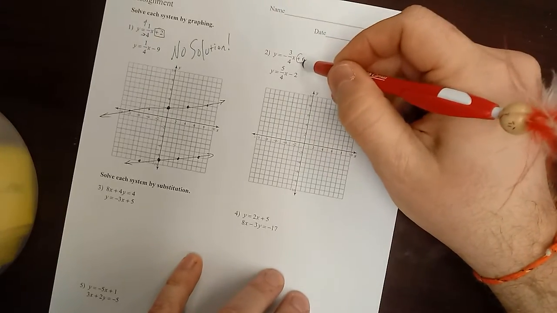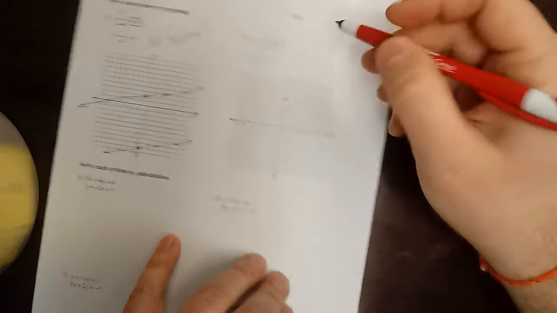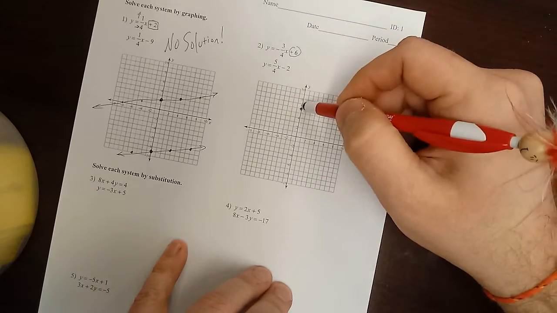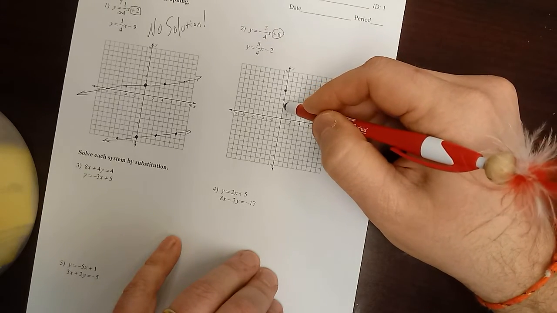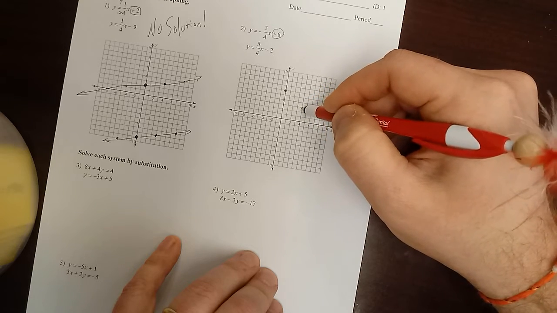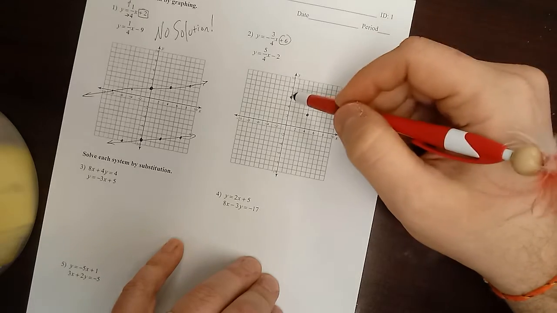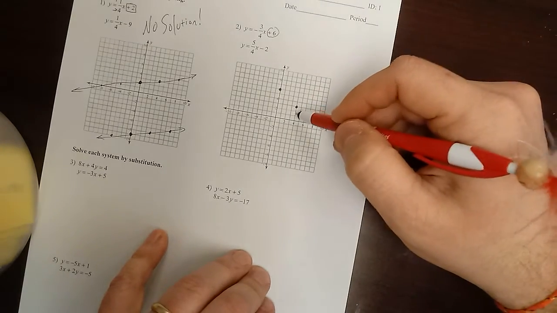This one starts us at 6, so we'll go up to 6. 1, 2, 3, 4, 5, 6. Then it says 3 over 4, but it's a negative. So instead of going up 3 over 4, I'm going to go down 3. 1, 2, 3. And to the right 4. 1, 2, 3, 4. Notice how when I'm doing these, I'm always going to the right. So positive goes up, negative goes down, but it's always going to the right.